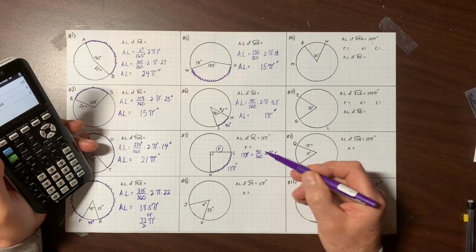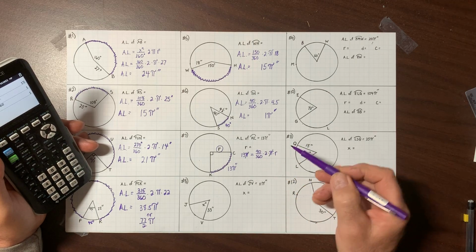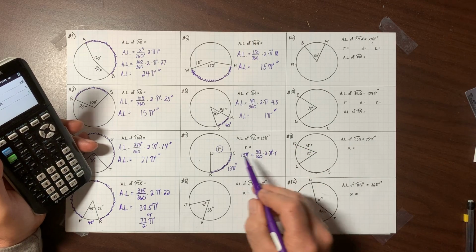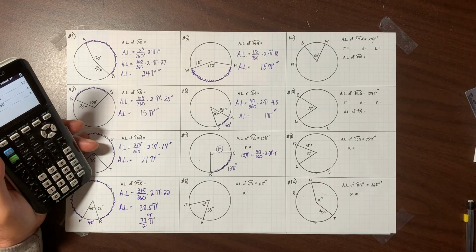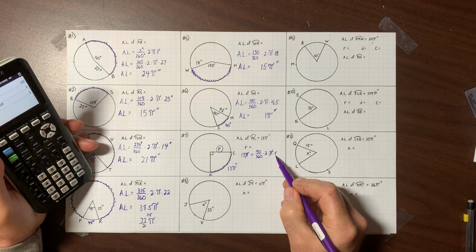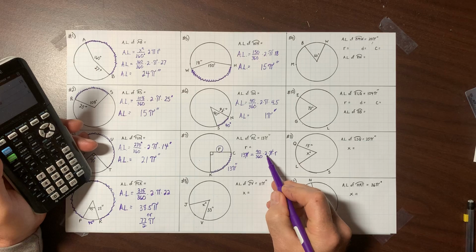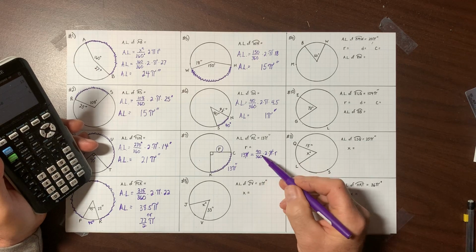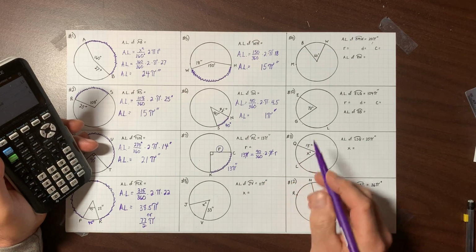So those pi's cancel out. That's what happens if you divide both sides of your equation by pi. Now to isolate this R, I need to get rid of this 2, and I need to get rid of the fraction 90 over 360. So watch what I'm going to do here.